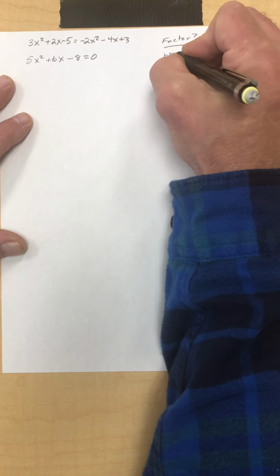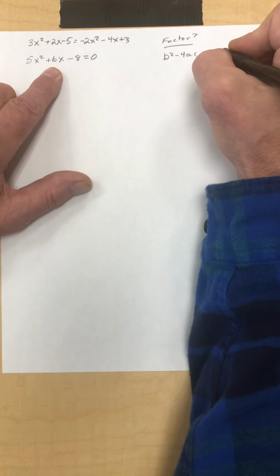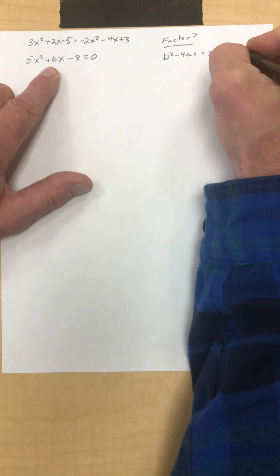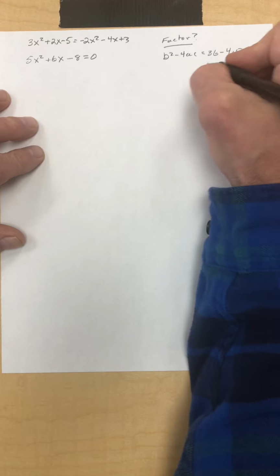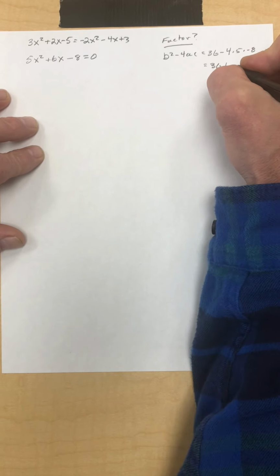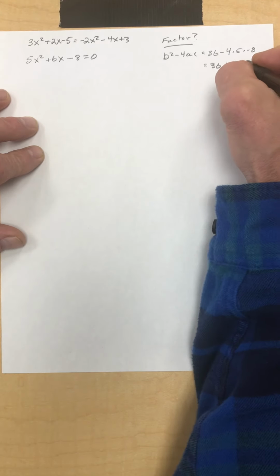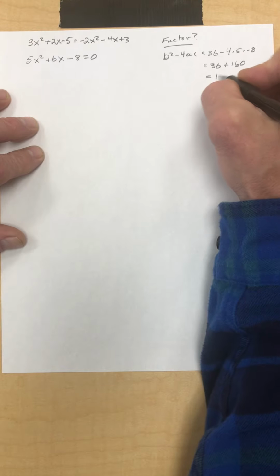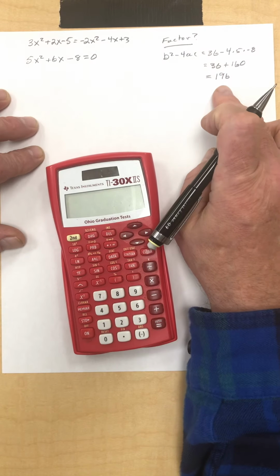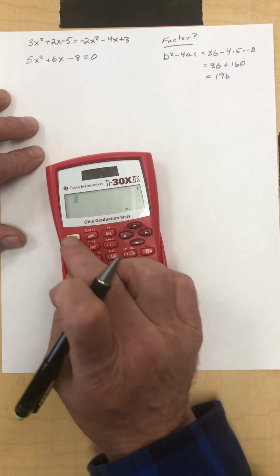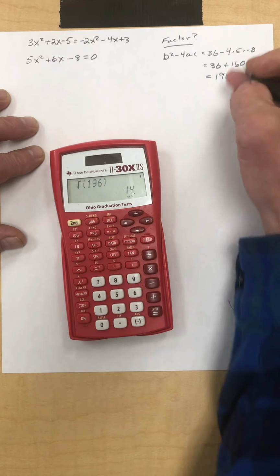So go to your b squared minus 4ac. I'm going to get b squared, which is 36, minus 4 times a, which is 5, times c, which is negative 8. So I get 36 plus 160, which gives me 196. So the question becomes, is that a perfect square? We just check it. The square root of 196, and yes.